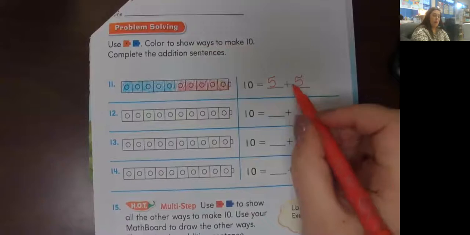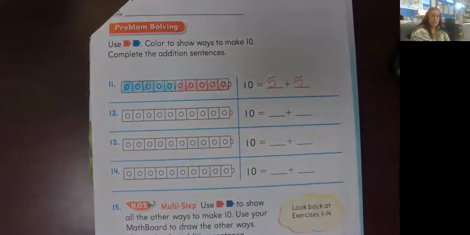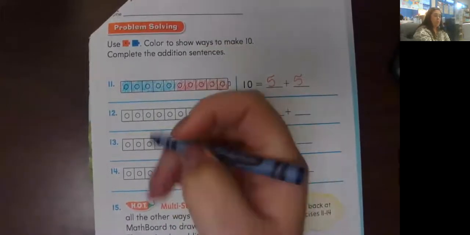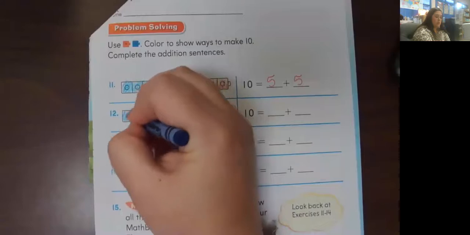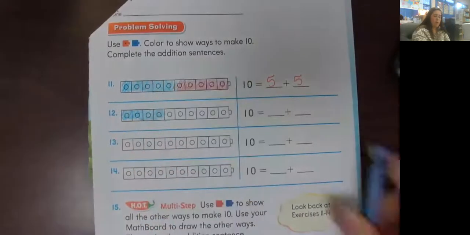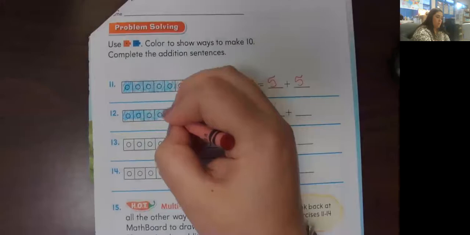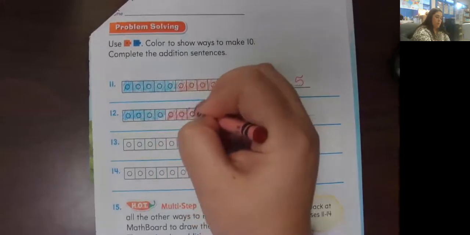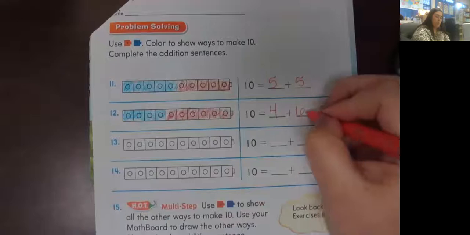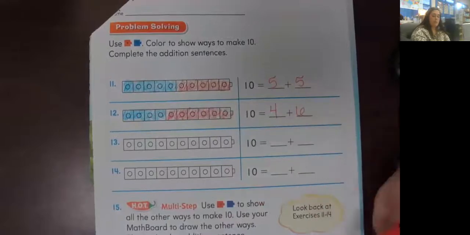So 5 plus 5 equals 10. Now instead of doing 5, let's do 4. 1, 2, 3, 4 blue plus 1, 2, 3, 4, 5, 6 red. So 4 blue plus 6 red equals 10.